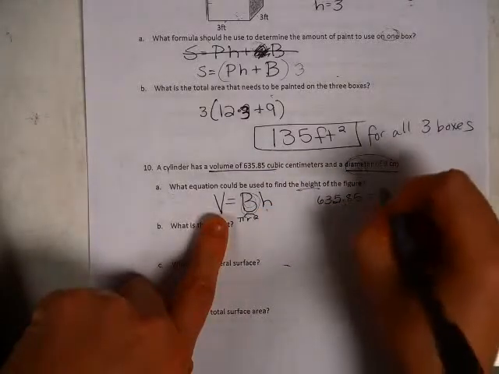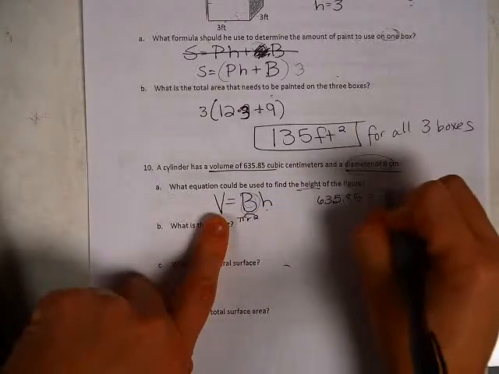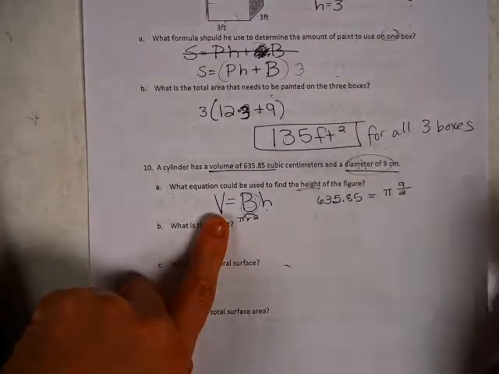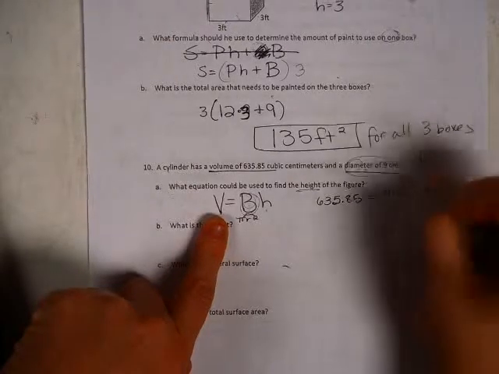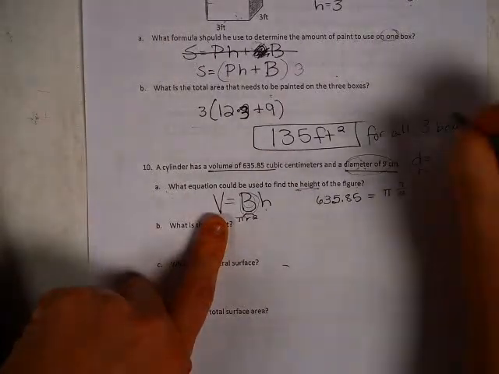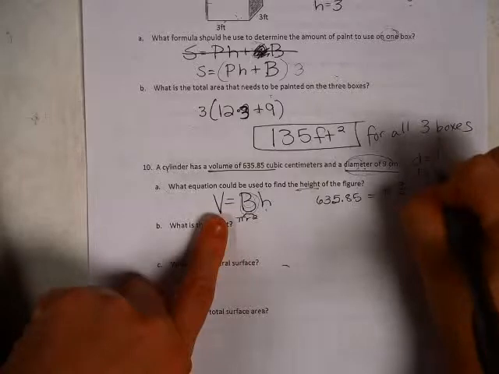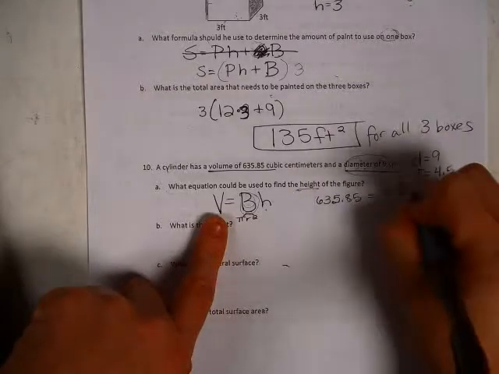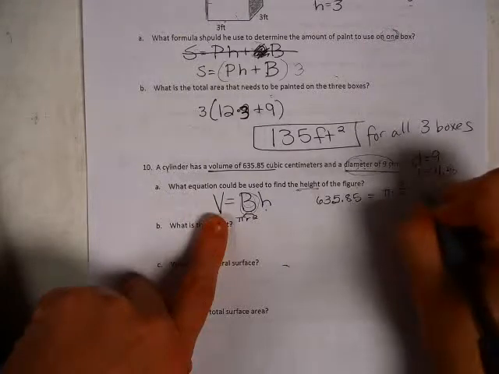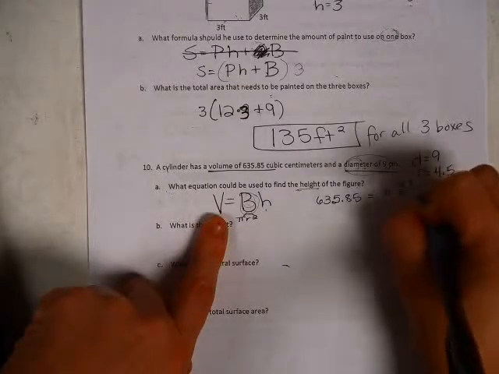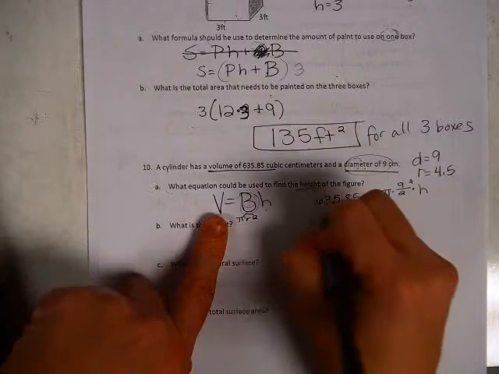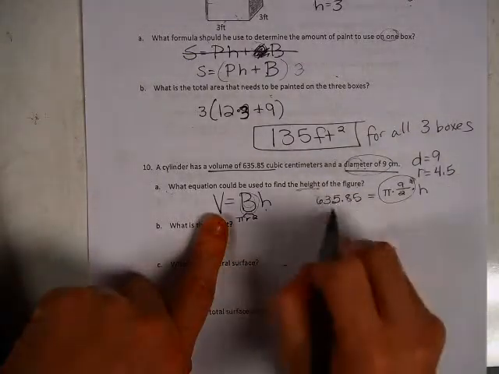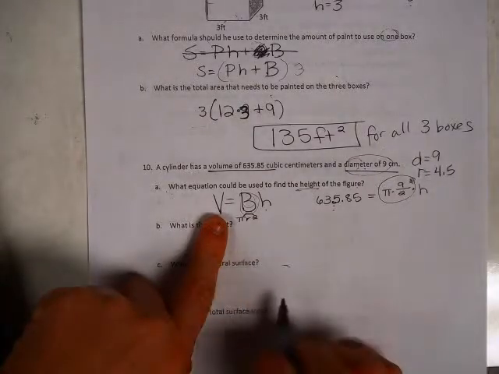So it would be pi times 9 divided by 2, because remember, if we can have a diameter, we can figure out a radius. So if my diameter is 9, my radius would be 4.5 because I divided by 2, times, or squared, times the height. So, in essence, you're taking all of this and dividing it by that to figure out the height.